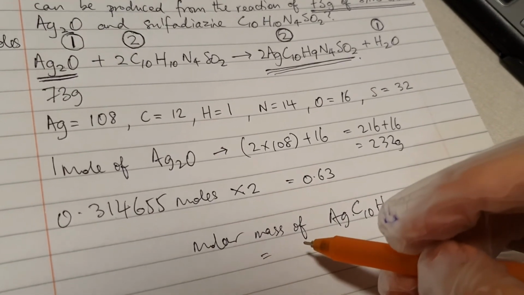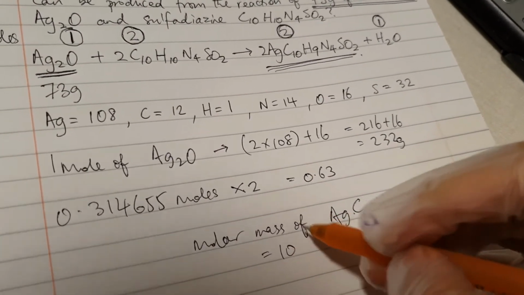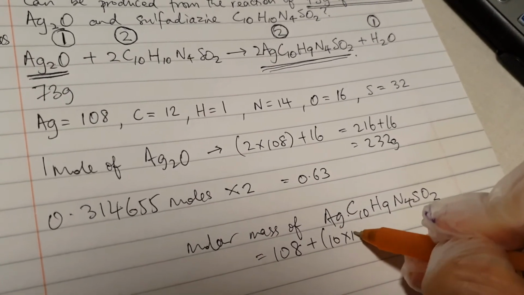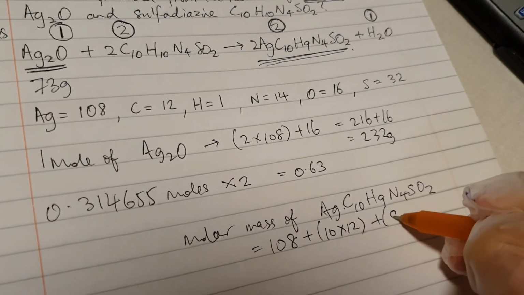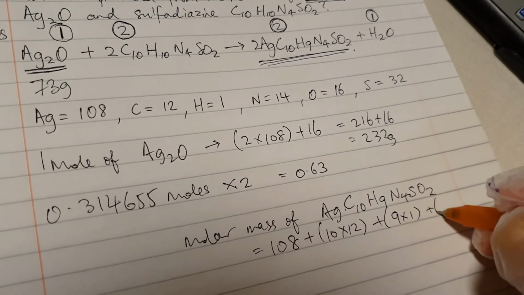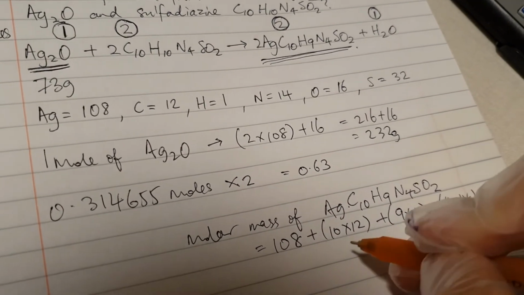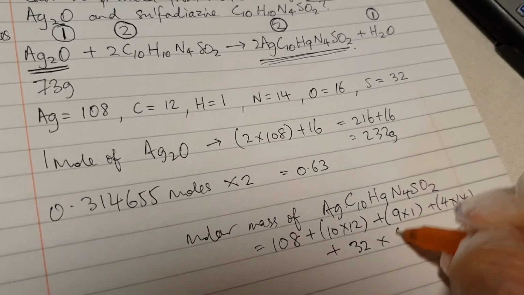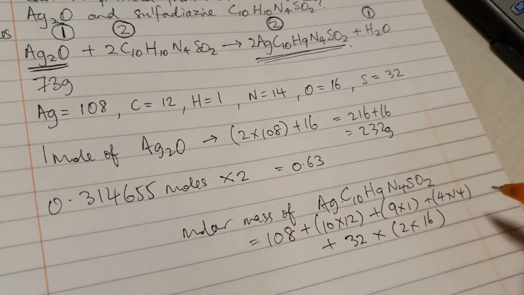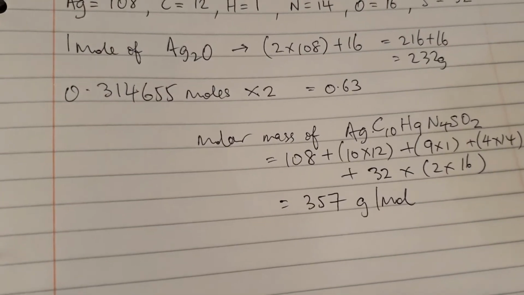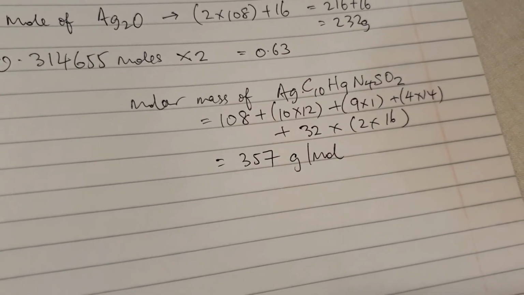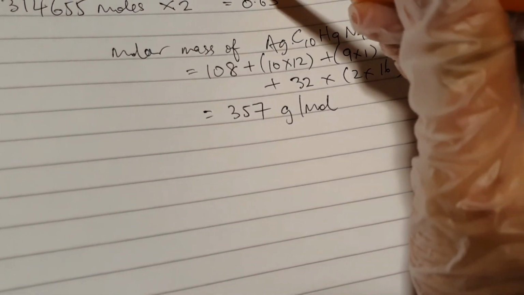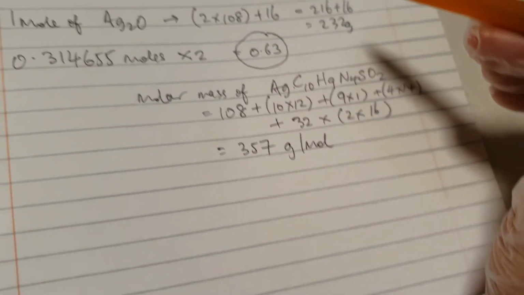So Ag is 108 plus 10 lots of 12 plus 9 lots of 1 plus 4 lots of 14 plus 32 plus 2 lots of 16. Alright, so I've added it up, so you should get 357 grams per mole, and we've got 0.63 moles there.